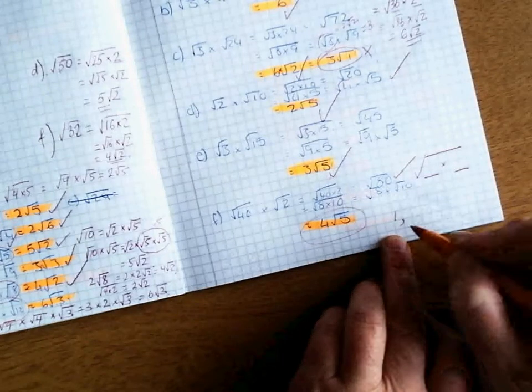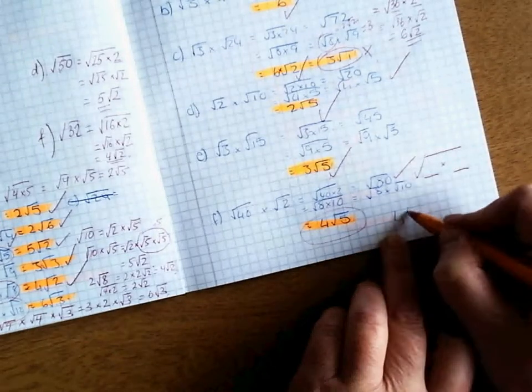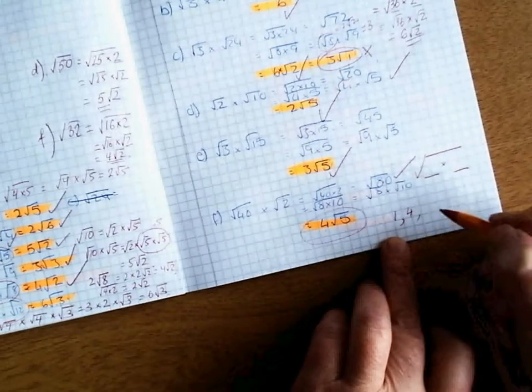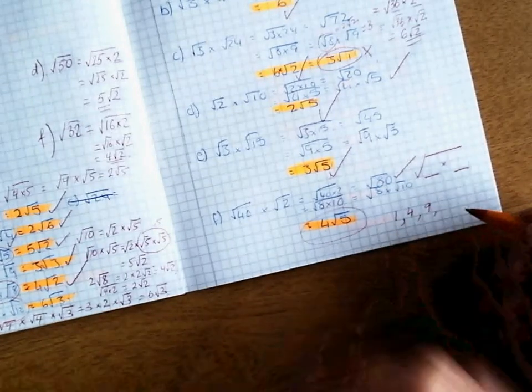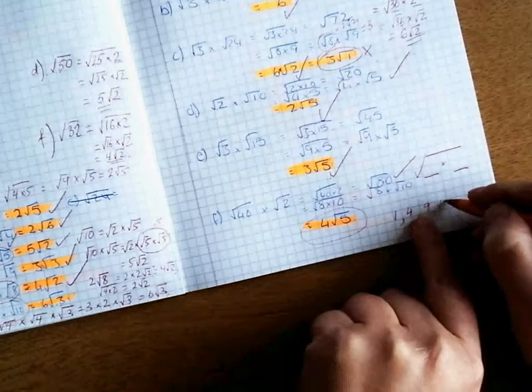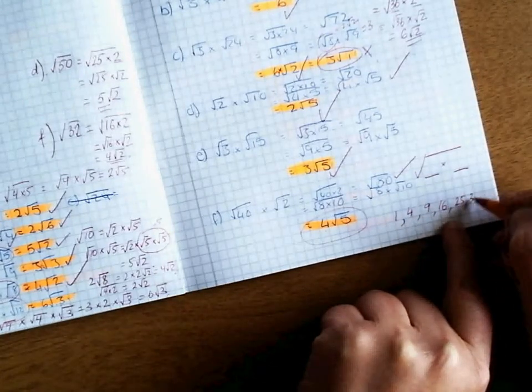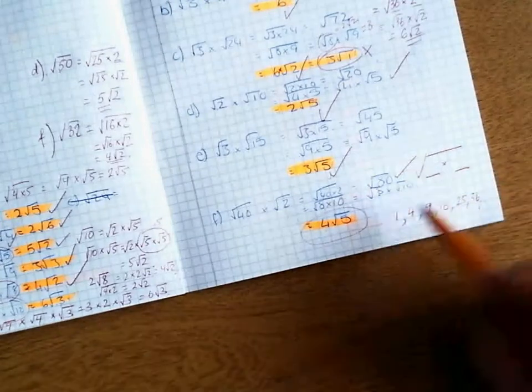The first one is 1. The second one is 4 because it is 2 squared. The next one is 3 squared, which is 9. The next one is 4 squared, which is 16. And the next one is 5 squared, which is 25, and then 36, and so on.